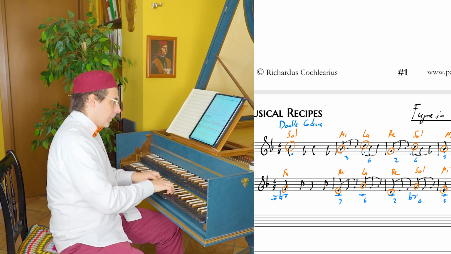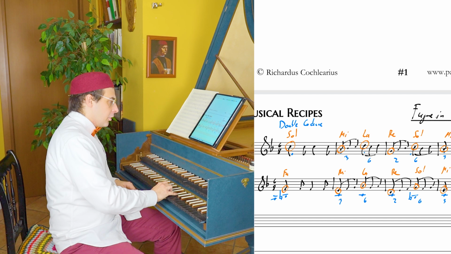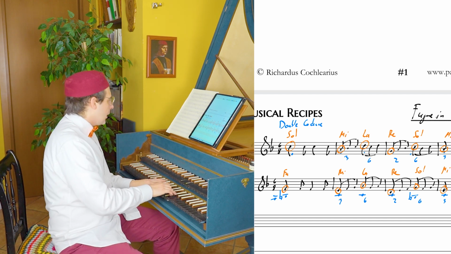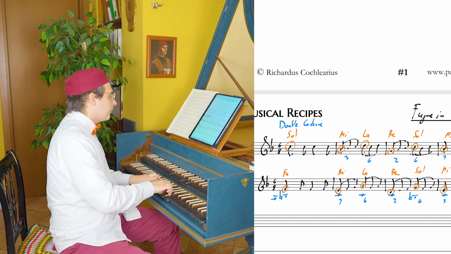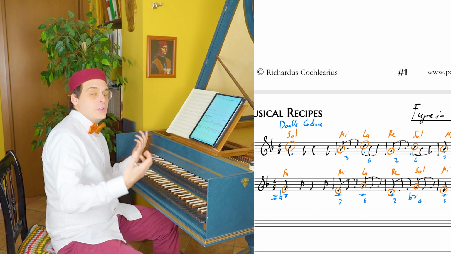This way. And then we continue with our counterpoint.